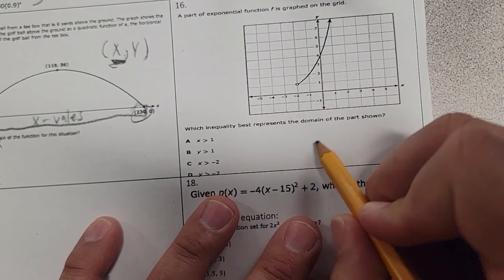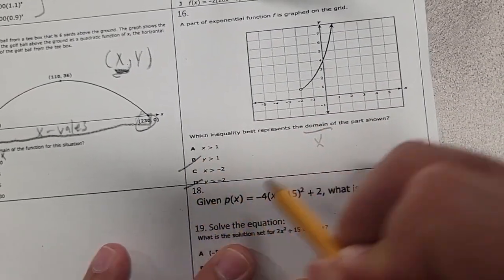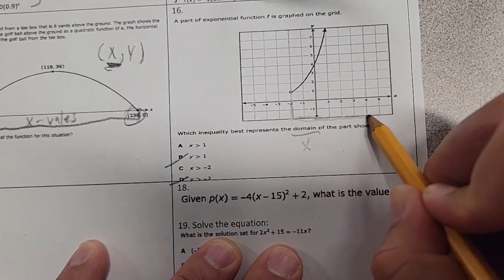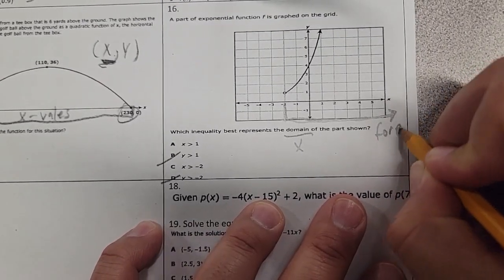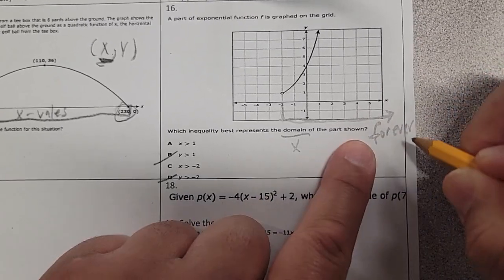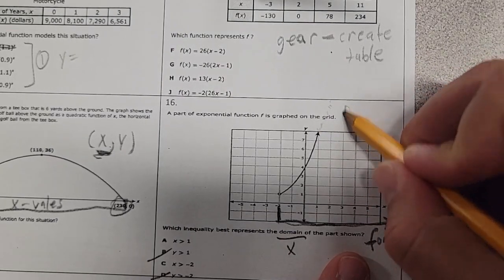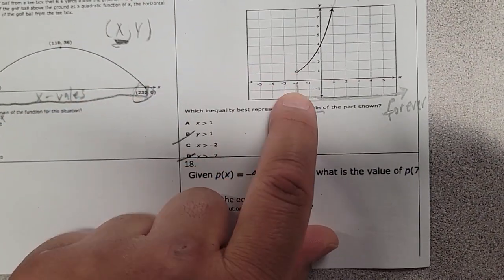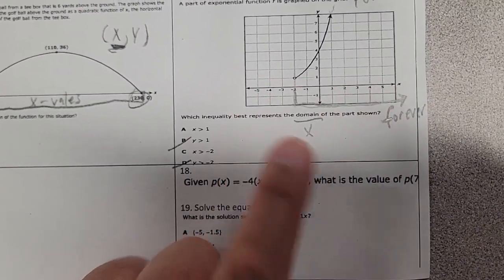So the same thing here. Look, it says what? Domain is the X values. Let's get rid of this one, get rid of that one. And wherever the graph is here, going, now this goes on forever. Now the reason this goes on forever is because you have an arrow. This arrow, that means it goes forever. So there's no number. All I have, the only number I have is this number right here, -2. Right? Because that's my X. I'm on my X line. So you should be able to get your answer.